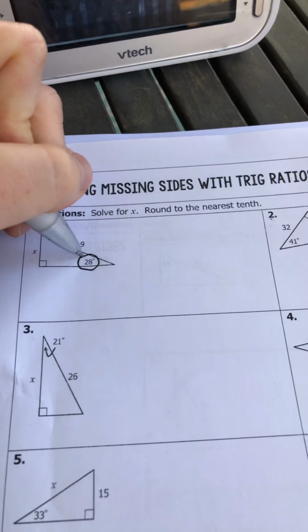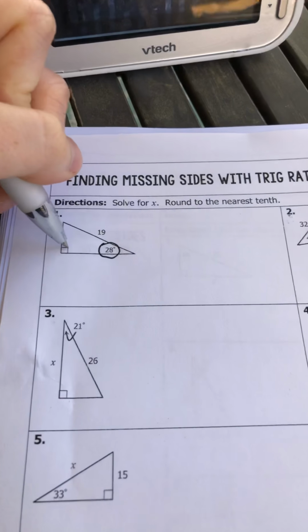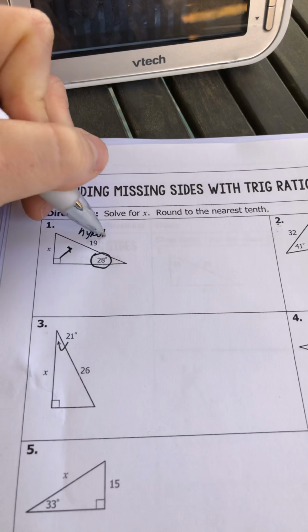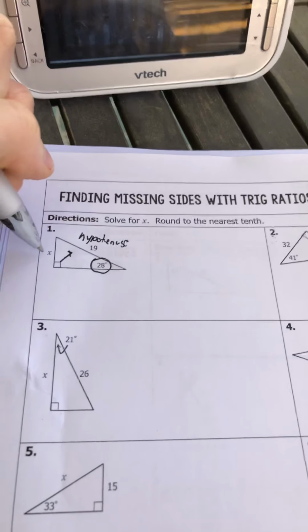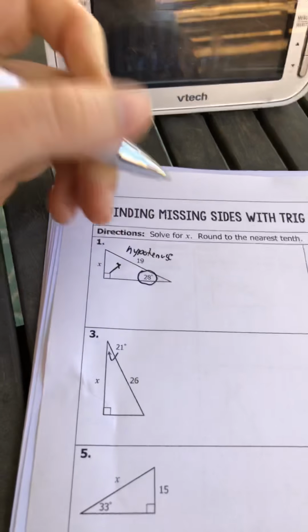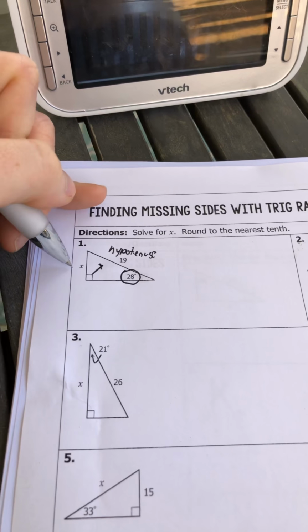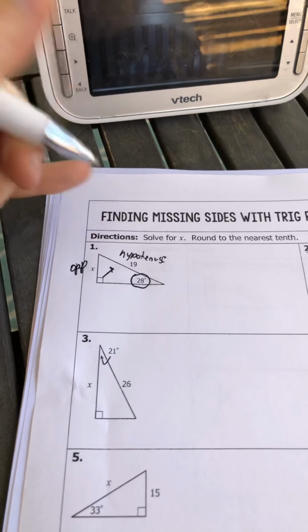I'm going to circle him. He is 28 degrees. We've got the 19, that's our hypotenuse. Okay, and we've got x, which is the side we're looking for. Compared to our angle, is x the adjacent or the opposite? That's right, it's the opposite.